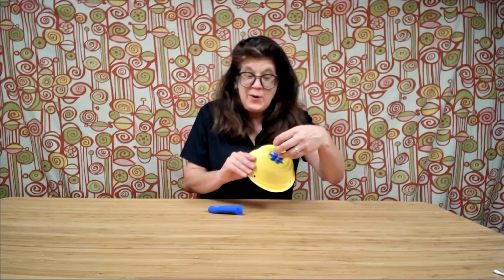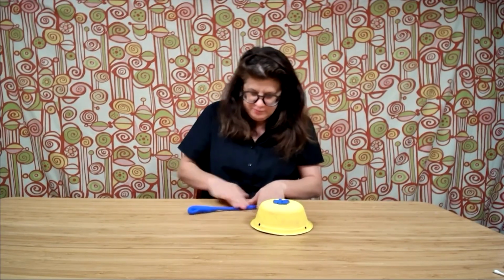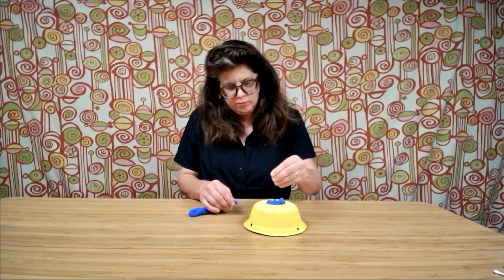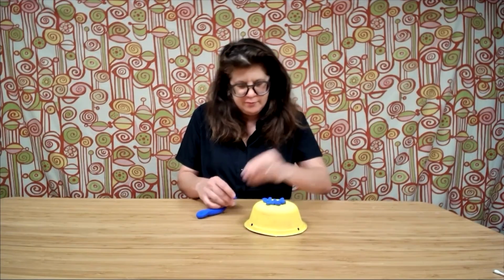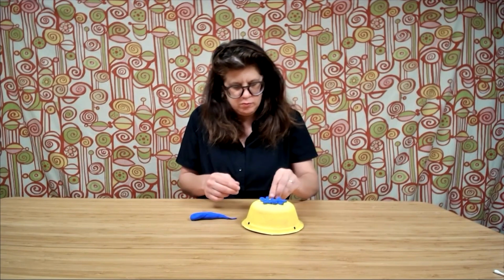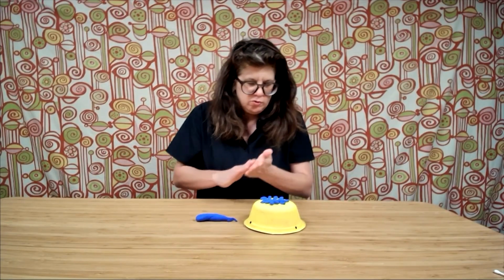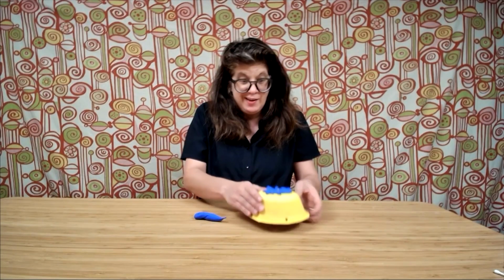So I've got some seeds, so I'm actually going to make a few more because I want to have a couple rows of these seeds. Making sure they're all in place, and I'll let those dry and then they'll stay attached to the center.